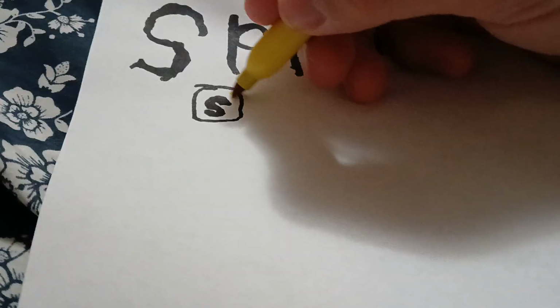Alright, we got the S. Alright, that's just the one. Wait, should I use gold or yellow? I'm just going to use yellow because that's the airline's actual colors they use.